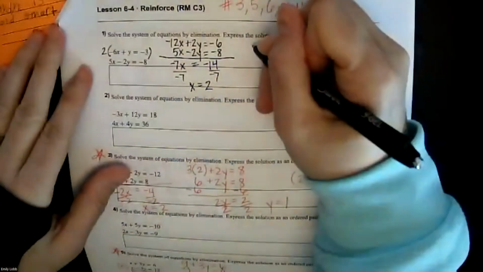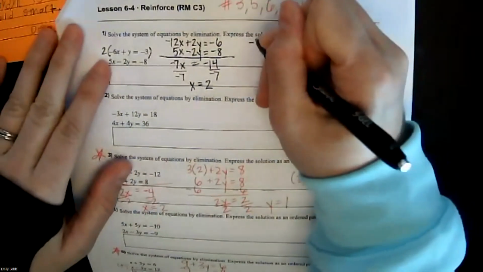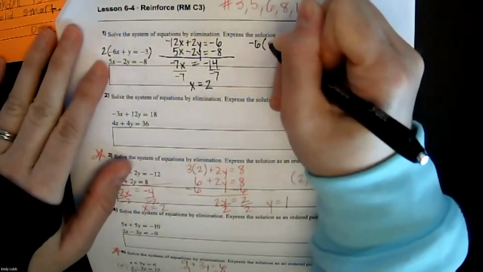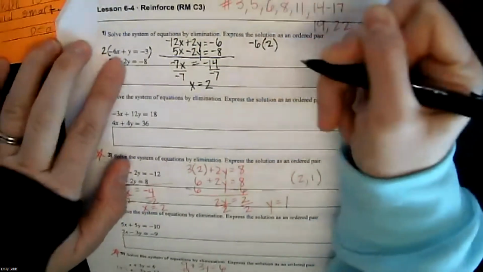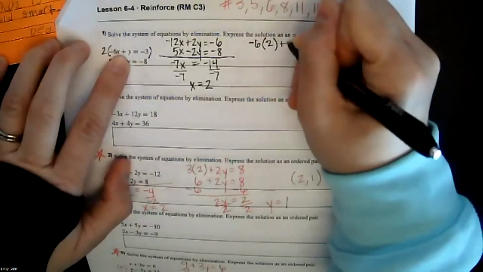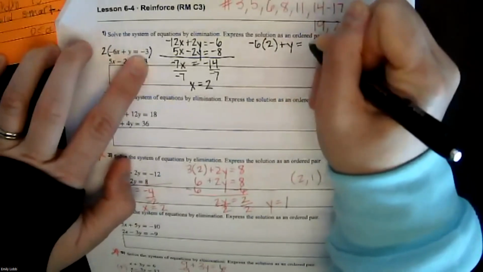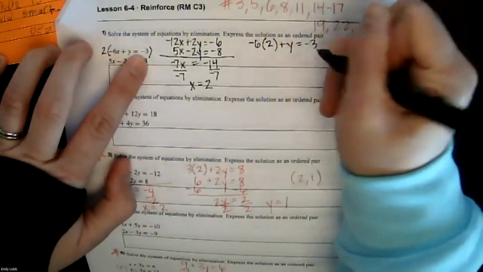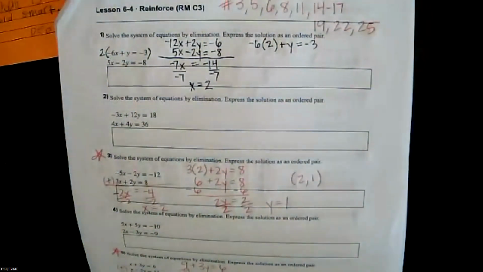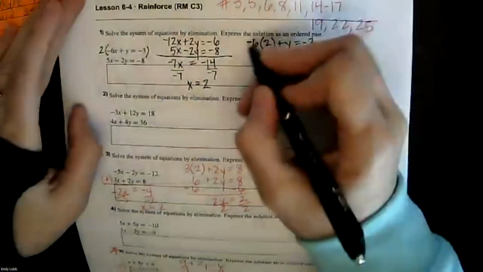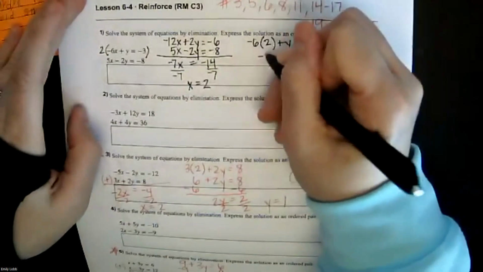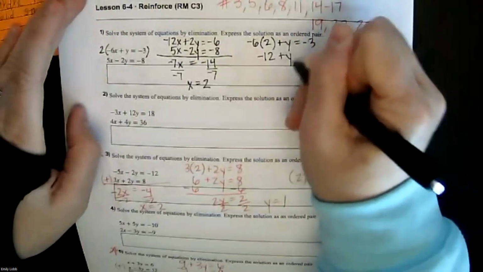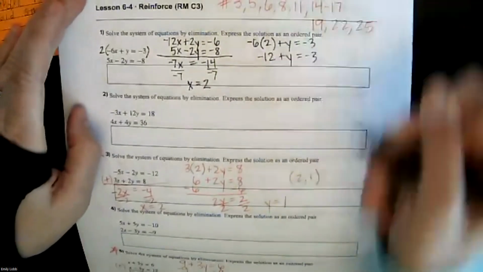Then I would throw this back in, maybe to the top one, because I see that y is by itself in the top one. Negative 6 times 2 plus y is equal to negative 3. So this becomes negative 6 times 2 is negative 12 plus y equals negative 3.